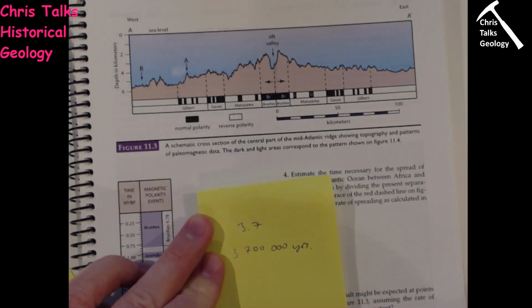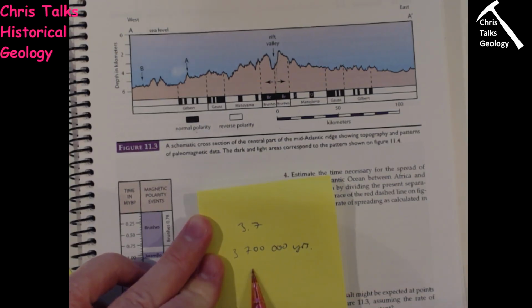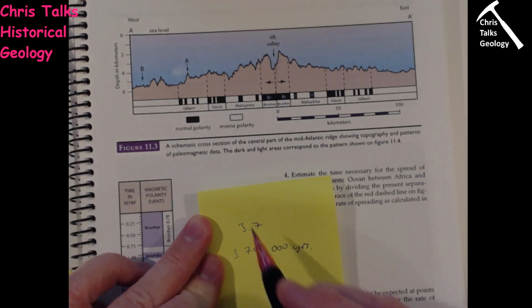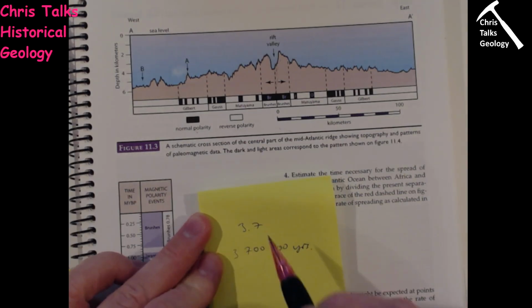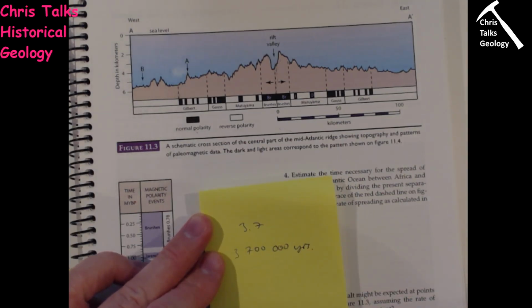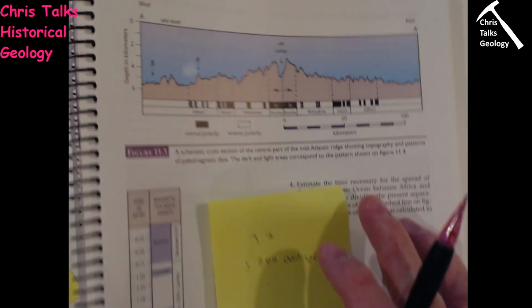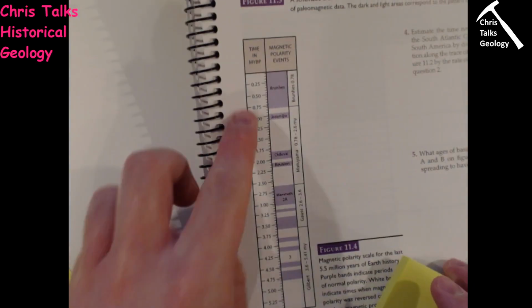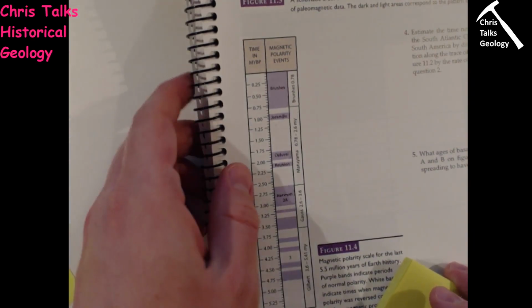So when you do the calculation, you're going to be using a number like this. You're not going to be using 4.75 or whatever value you have off this diagram here. So please remember that.